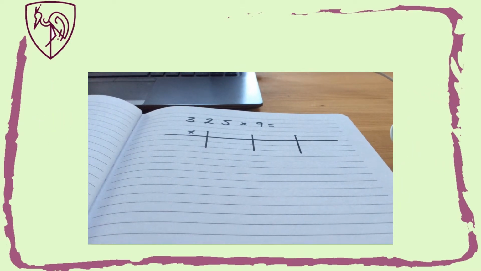Okay, so let's look at these 3-digit numbers times by a single digit. So we've got hundreds, tens and ones multiplied by just a 1 digit. And here we have 325 multiplied by 9. So this is the grid method as we started with yesterday, and we're going to separate that first number into its initial values, so the hundreds, the tens and the ones.